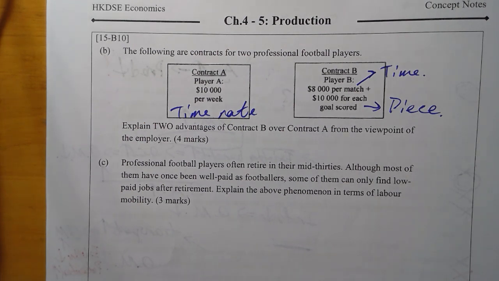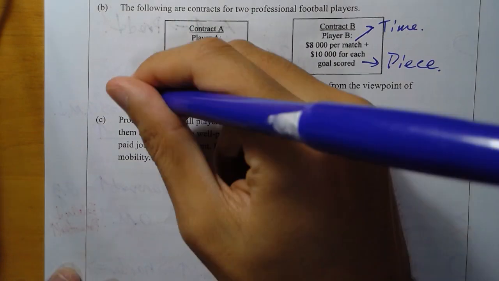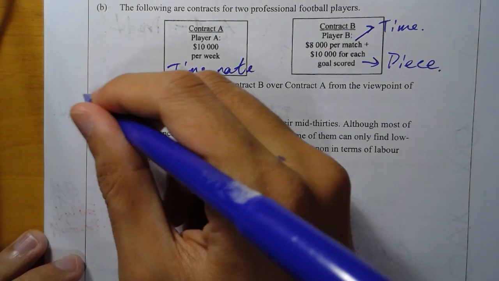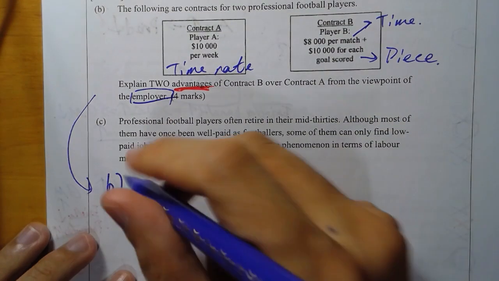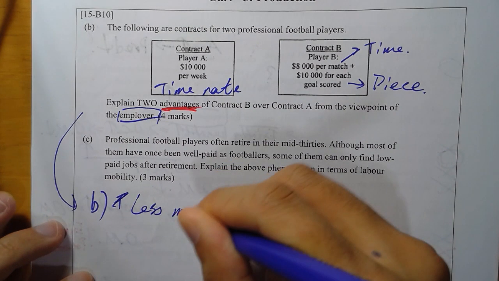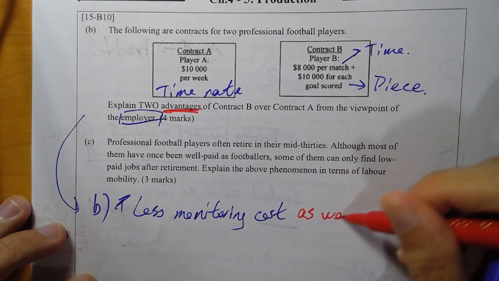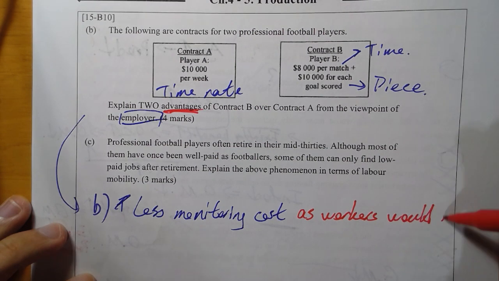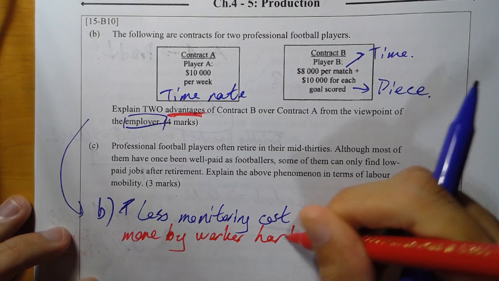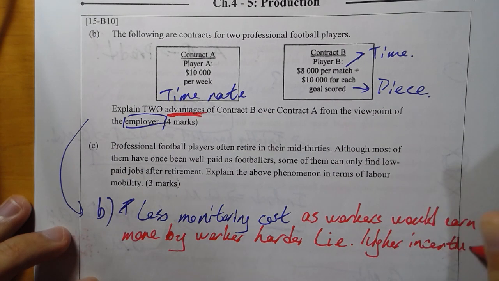Alright? Now, explain two advantages of contract B over contract A from the viewpoint of the employer, right? Employer. Two advantages only. So we look at the advantages of B. Now, the first advantage I would say is that there will be less monitoring costs as workers would earn more by working harder, which means they will have higher incentive to work. Alright? First one.